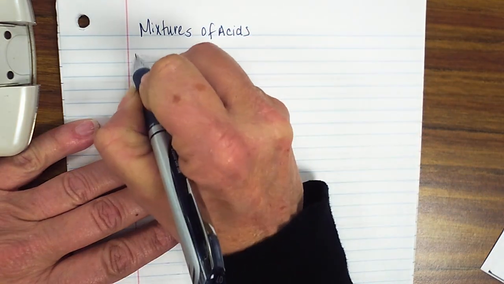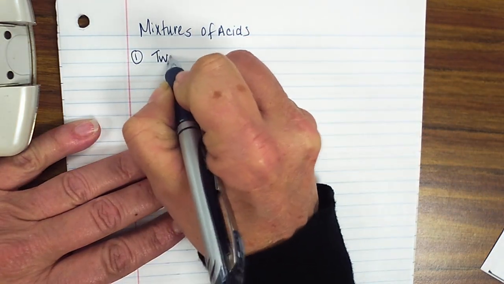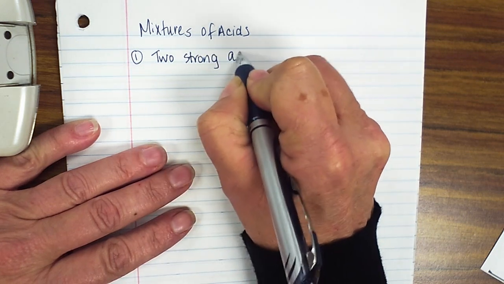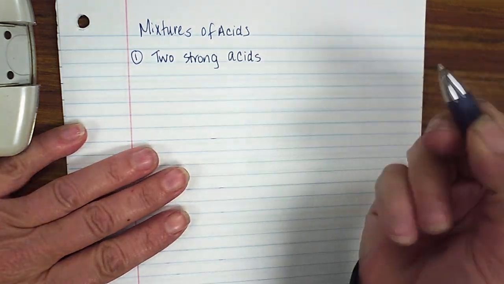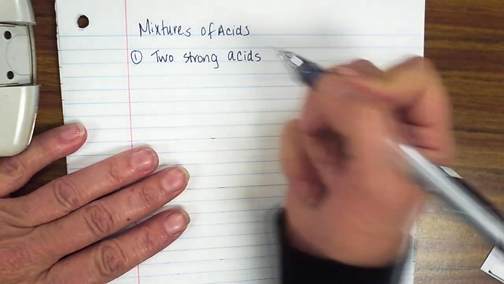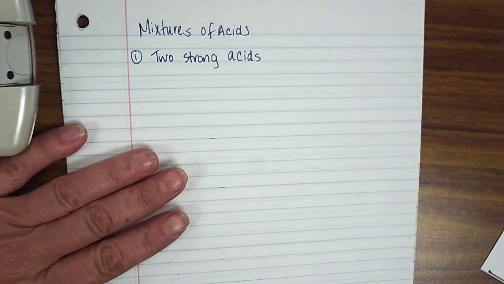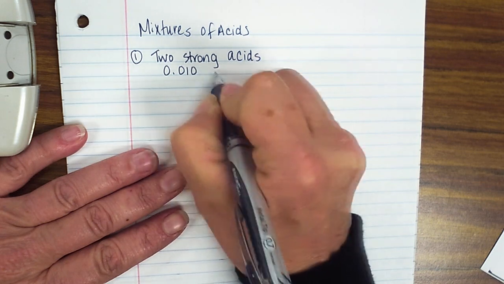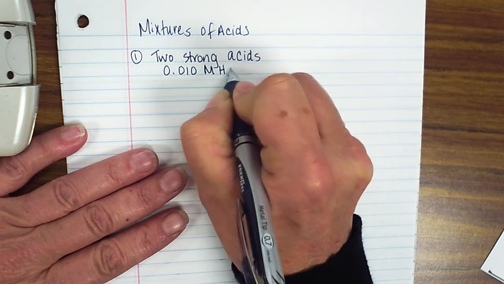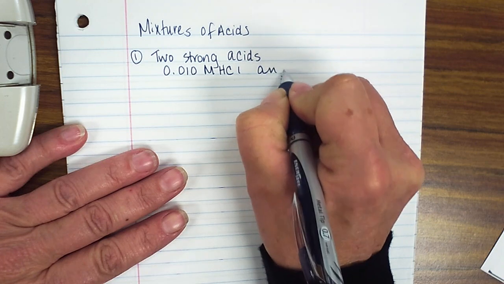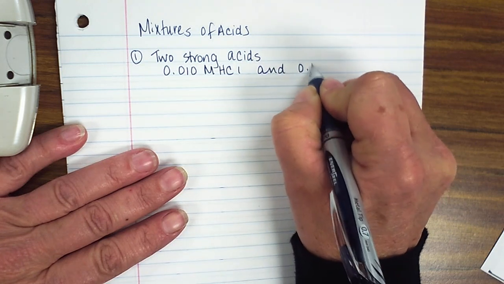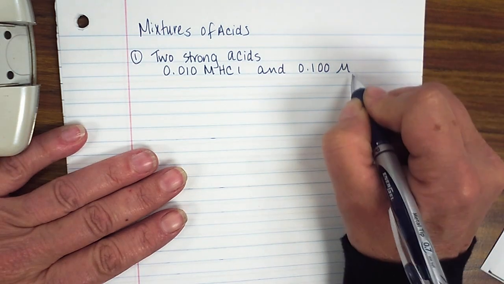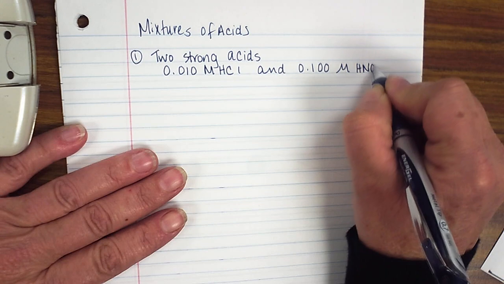So if I have, for example, and I'm kind of winging this because I don't even have an example of this, so I'm really just throwing this out here. 0.010 molar HCl and 0.100 molar HNO3, and I'm mixing them together.